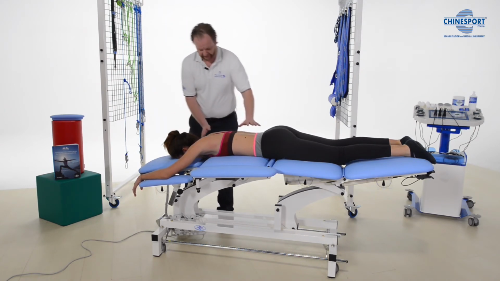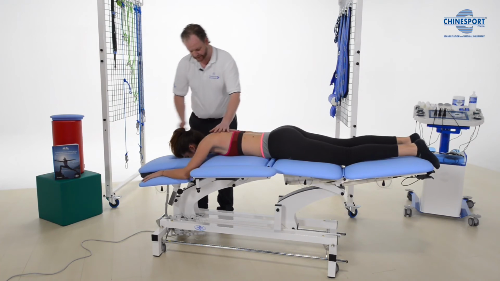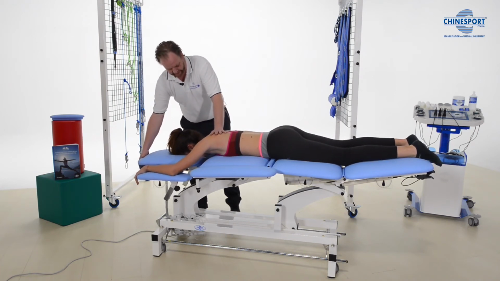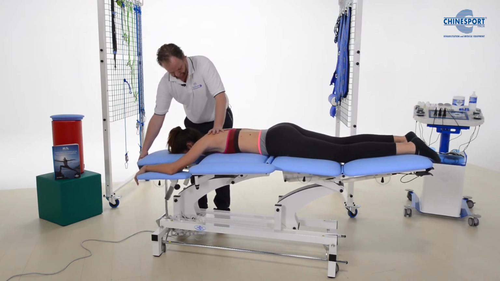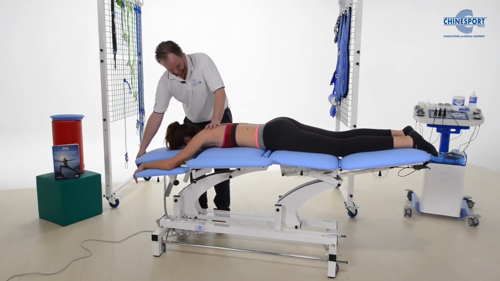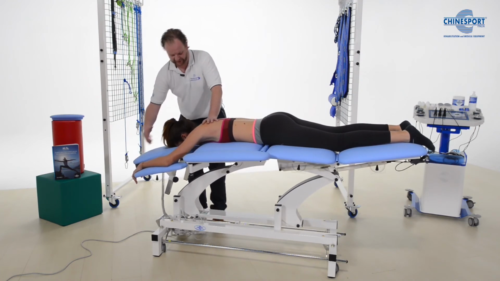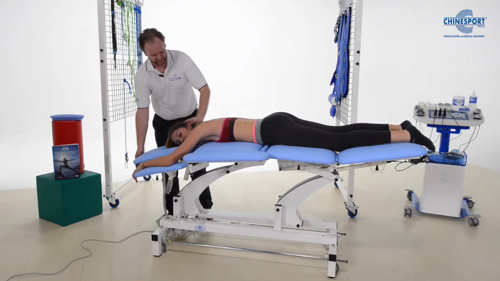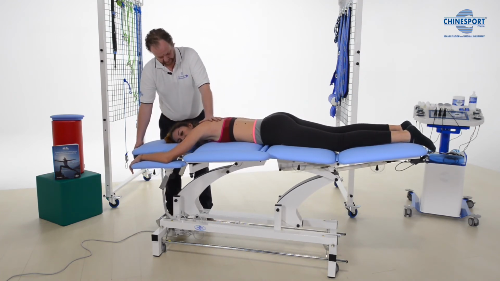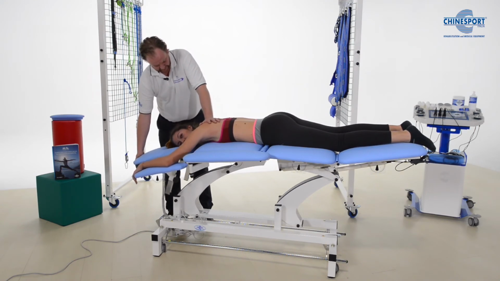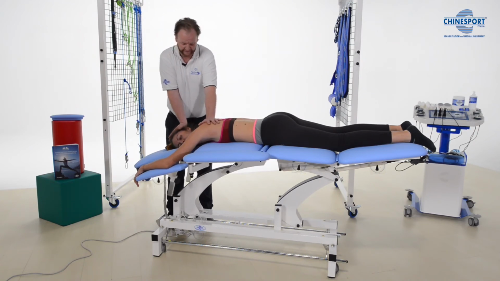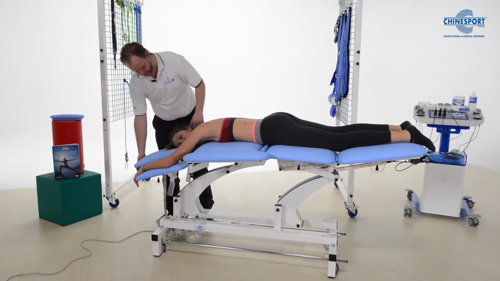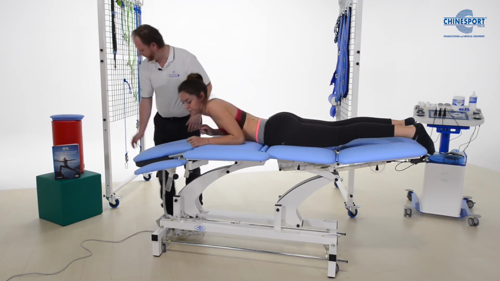We can also, if she moves down a little bit more, go into neck mobilizations. We can add some rotation. If she just looks towards one side, we can add some rotations. And we can add some stretching as well for the cervical musculature. There we go. Okay, you can turn around now.